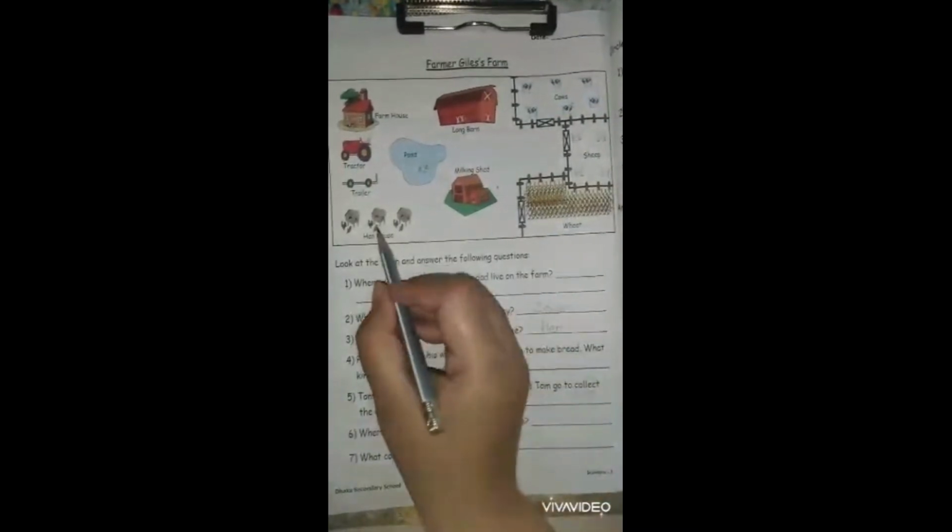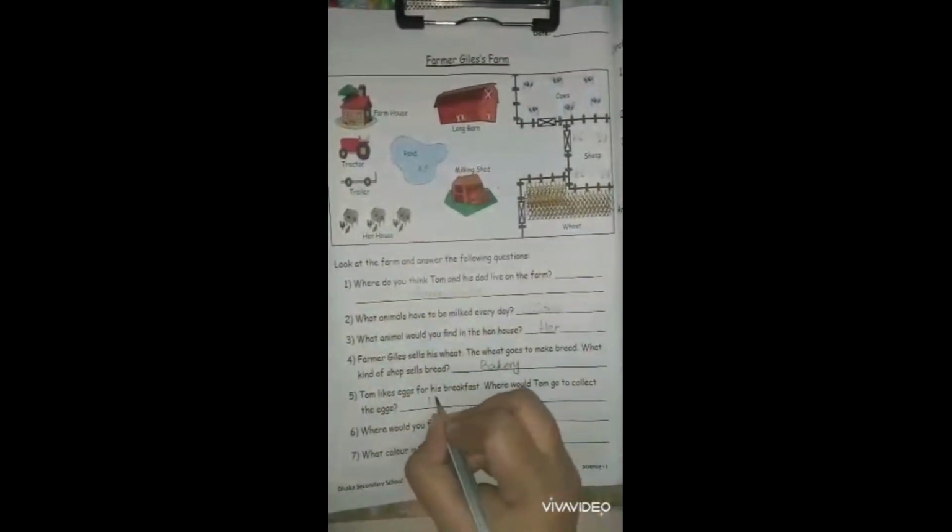Number 5. Tom likes eggs for his breakfast. Where would Tom go to collect the eggs? Now tell me, where should Tom go to collect the eggs? Should he go to the hen to collect the eggs? No, he will go to the hen house to collect the eggs because a hen is an animal which lays eggs.